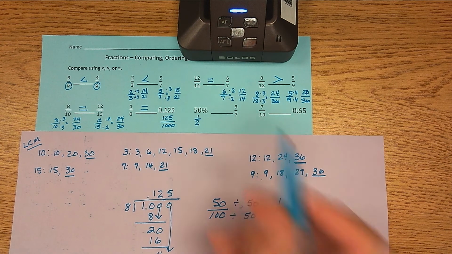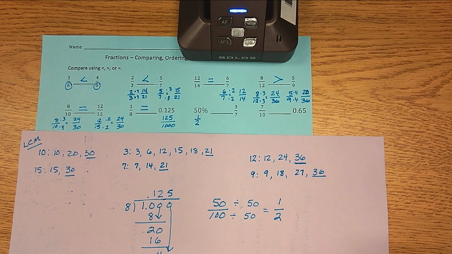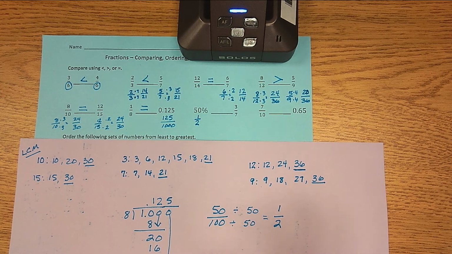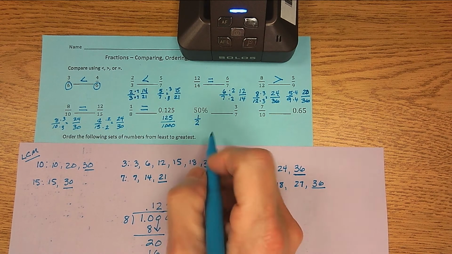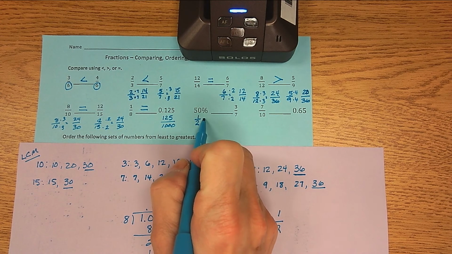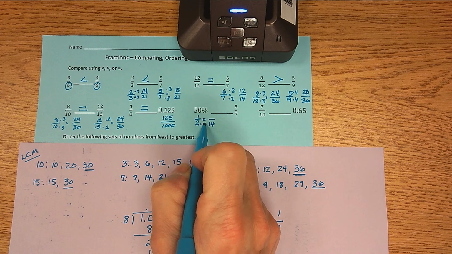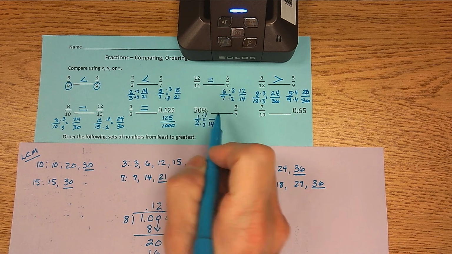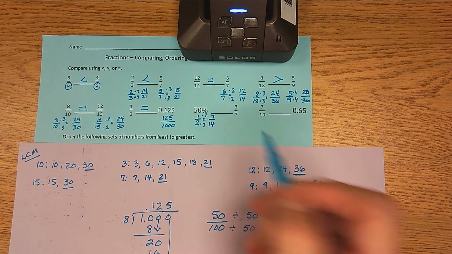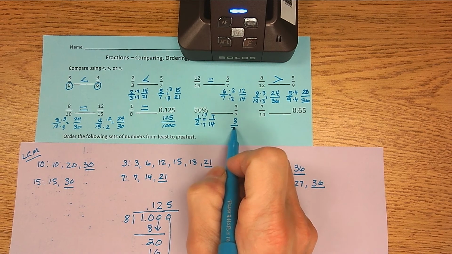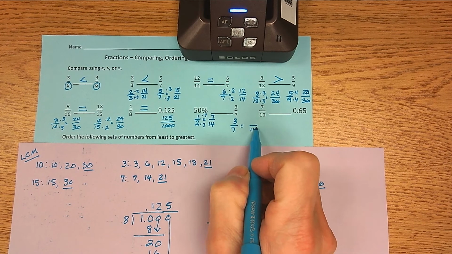And now we want to compare that to 3/7. So you might remember that common denominator for halves and sevenths is 14. So I'm going to change this to 14, which means I had to multiply this by 7 and this by 7. So that's 7/14. And I'll change this to 14ths. So that's times 2.